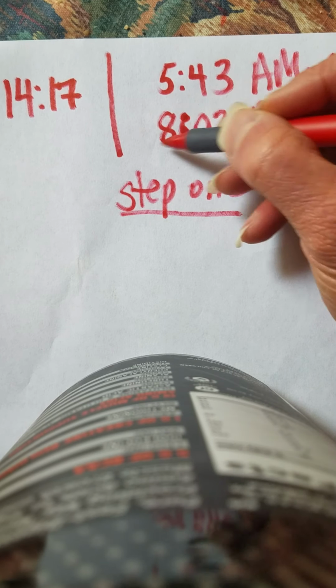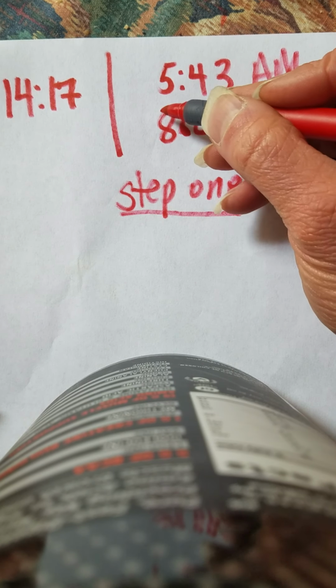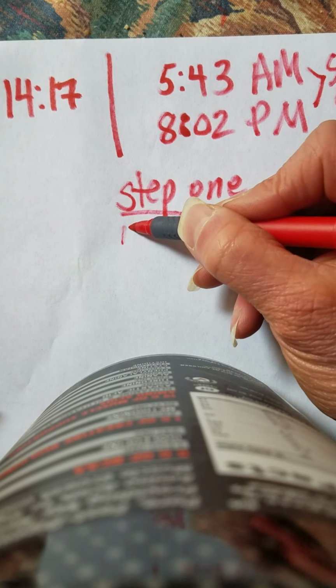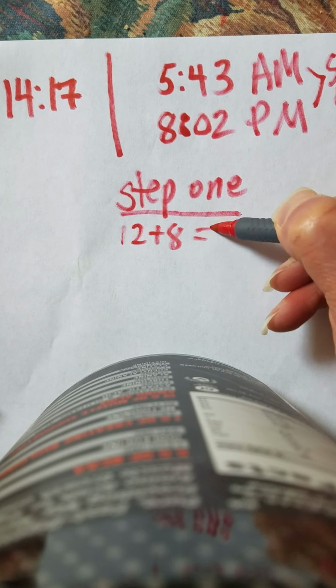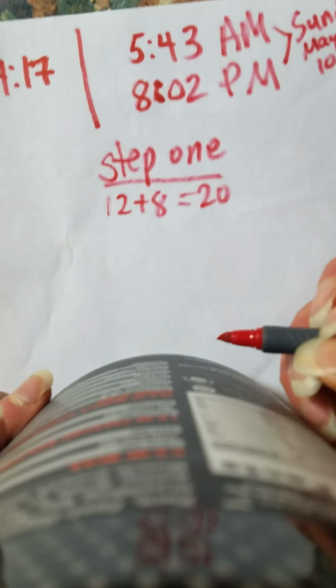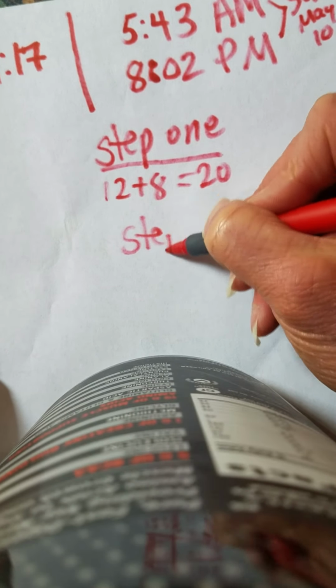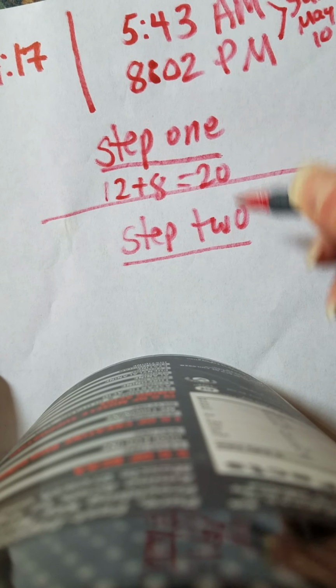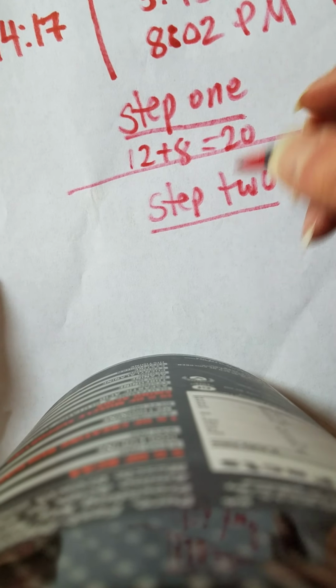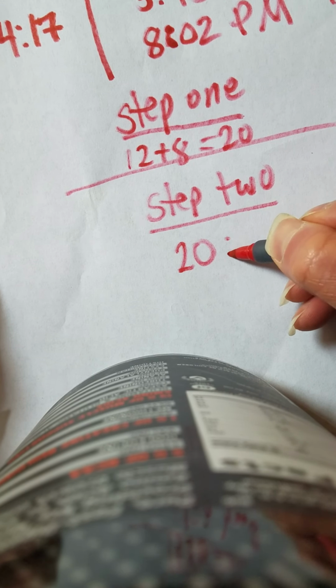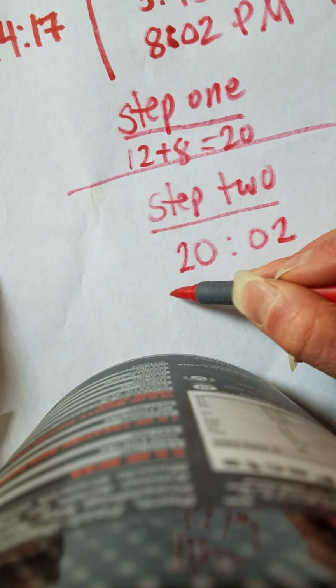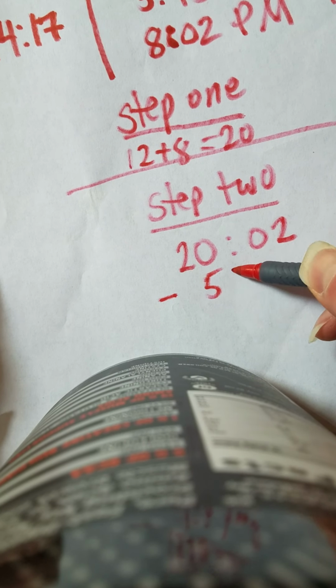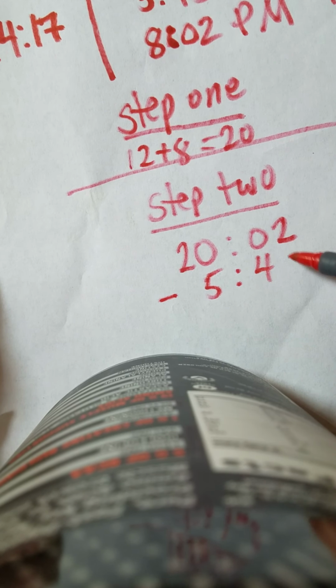always is to add 12 to that hour, that PM time. So we know 12 plus 8 equals 20. And then we have to, step two, rewrite 8:02 as 20:02. And then we subtract the AM time.